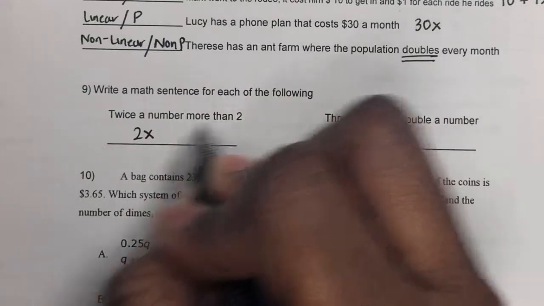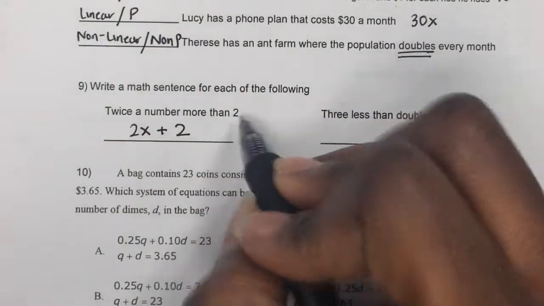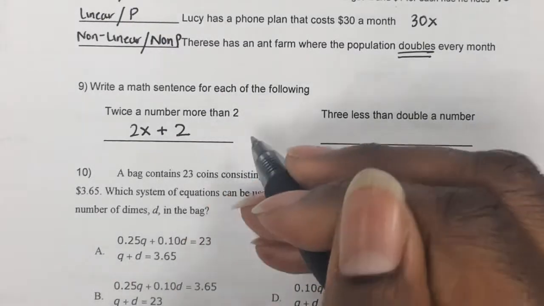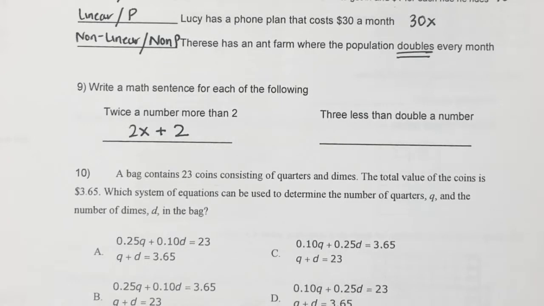Twice a number, that means 2 times a number. More than 2, we're adding 2 to that. Remember, more than means to add. I'm sorry, more than 2 means to add 2. If it was more than 3, you would add 3. If it was more than something, you would add it.